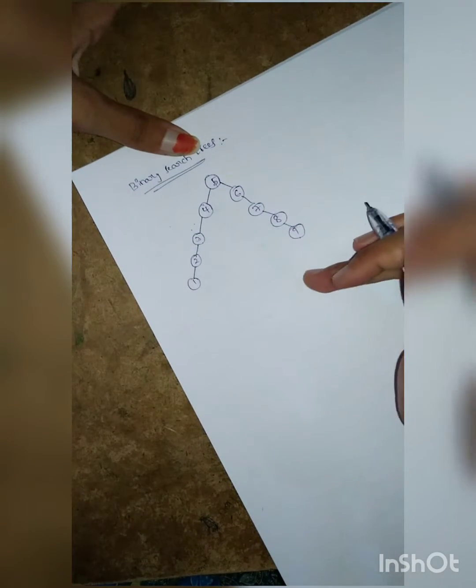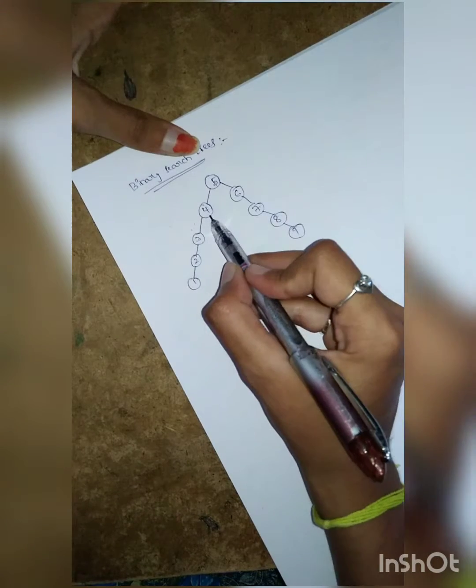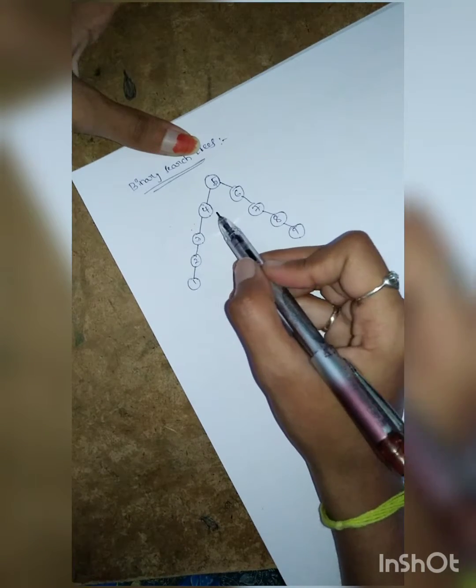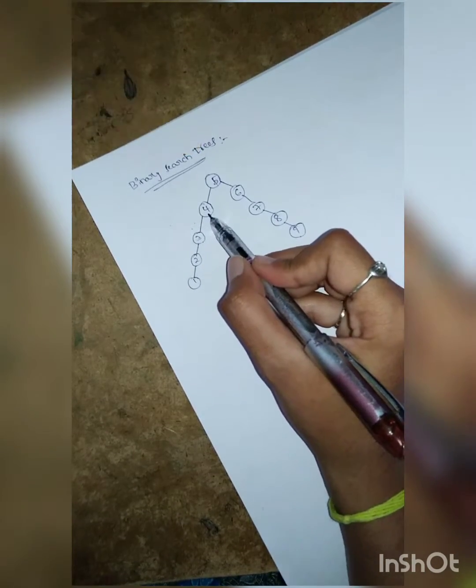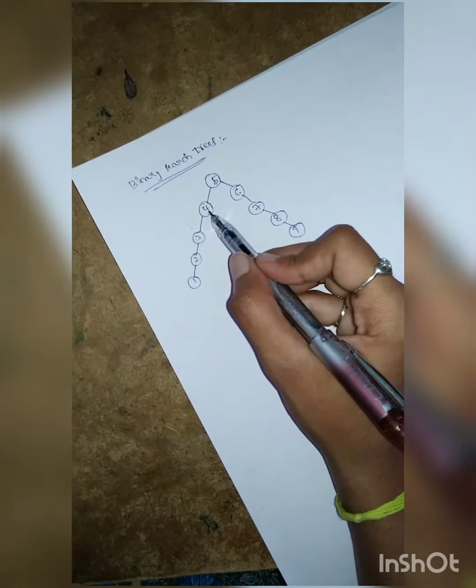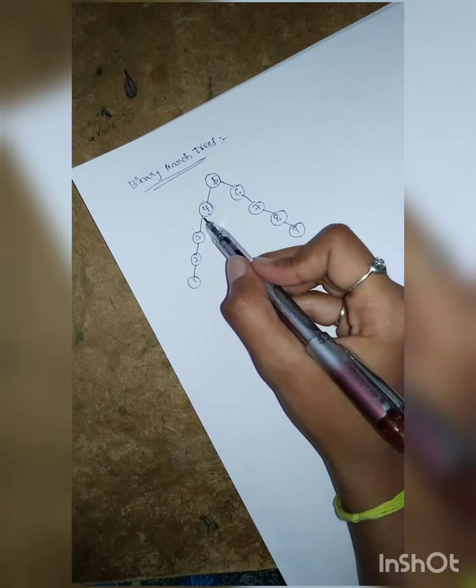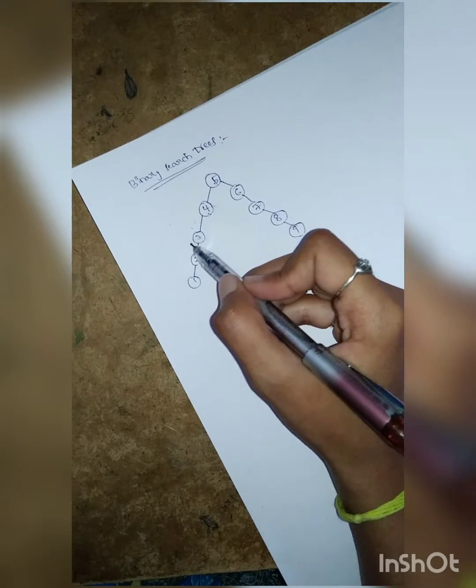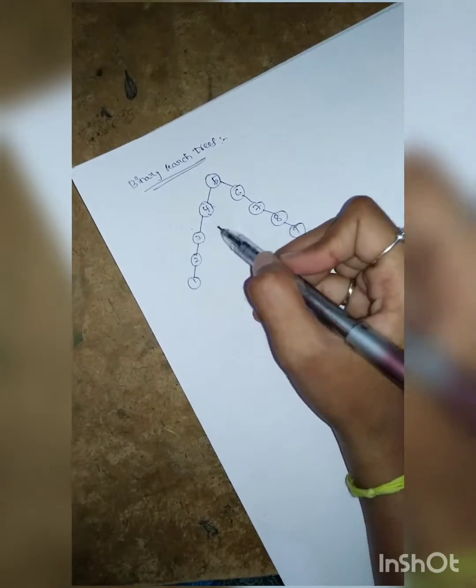In this way we can construct the binary search tree, and the subtrees should also follow the binary search tree rule. That is, for the subnodes also, the left and right child must be less than or equal to this root.